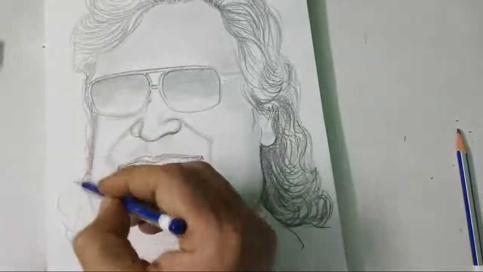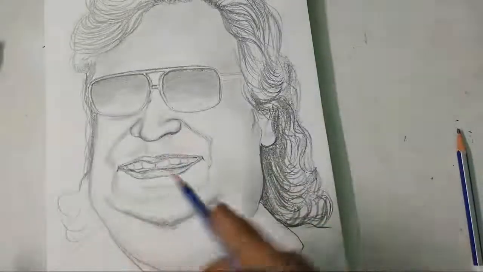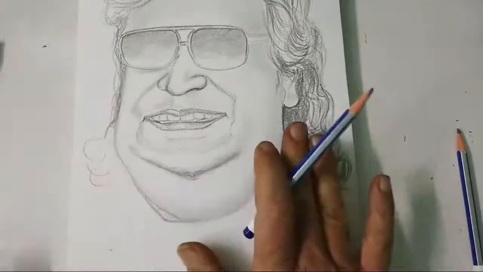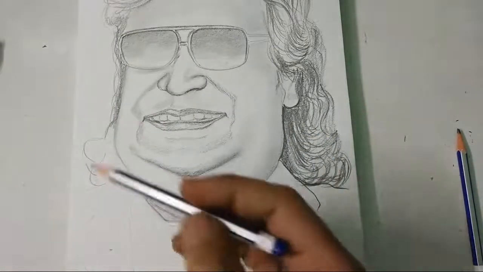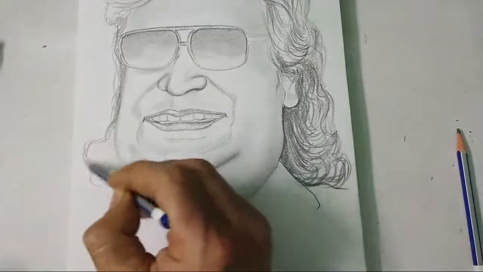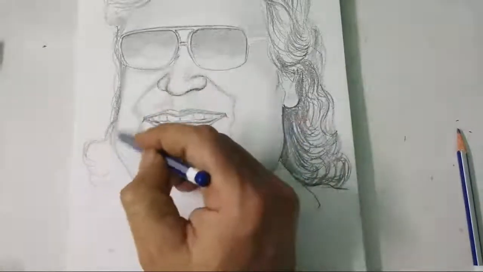So there is softness, and when you are doing a shade, keep in mind that you don't smudge the color. So you can put a paper over it, or I am able to handle the pencil from a distance, so you can do it whichever way is convenient. Cover this part and then shade.